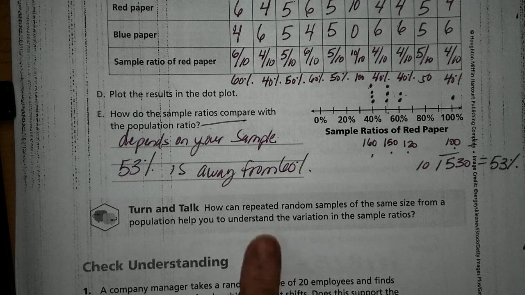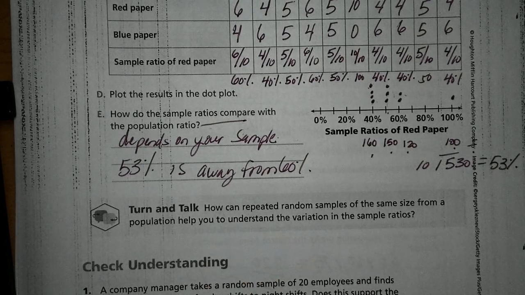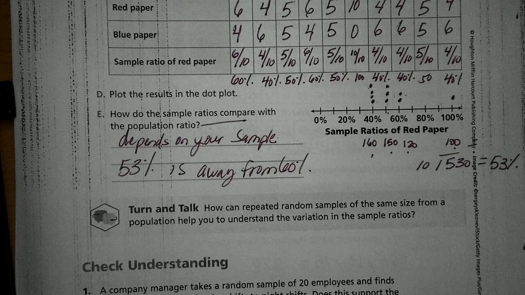All right, so that kind of goes with the turn and talk. It says, how can repeated random samples of the same size from a population help you understand the variation in a sample ratio? Well, as you can see, Xander said he was at 58. I was at 53. Somebody else may have had something else. And if we could do it all over again, we may get 60. So you're taking pieces of that population, and you're just going to get different samples.